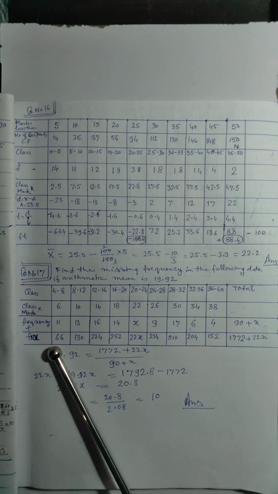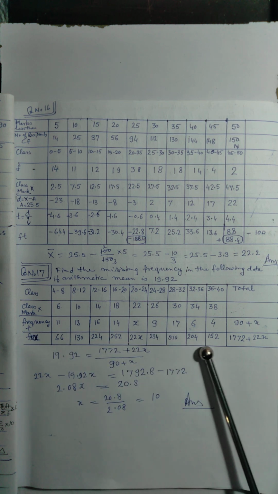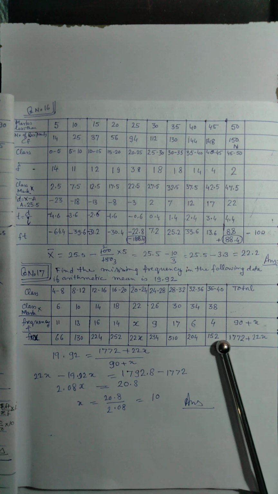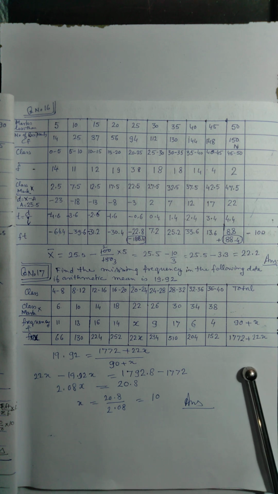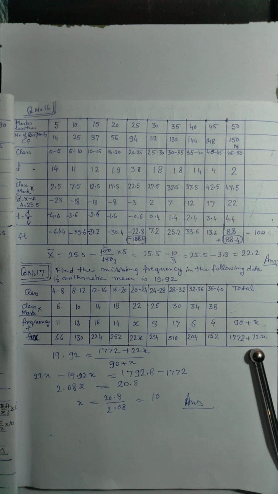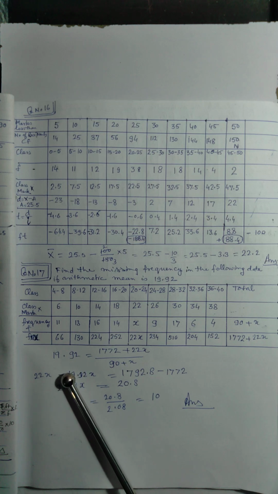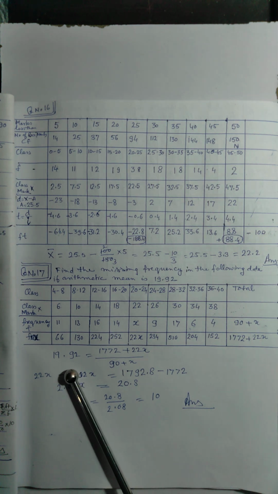Now, the summation of the product fx means you have to add all these. So you will get 1772 plus 22x. This will be the summation of fx, sigma fx. The arithmetic mean is given already. So 19.92 is given. Just write it down here.